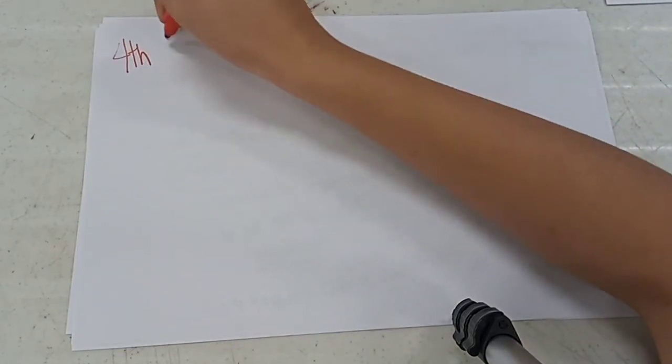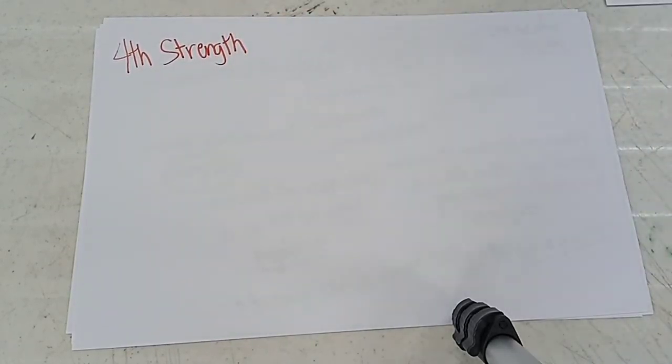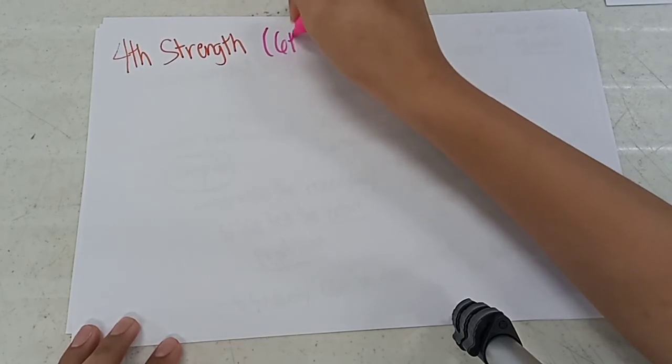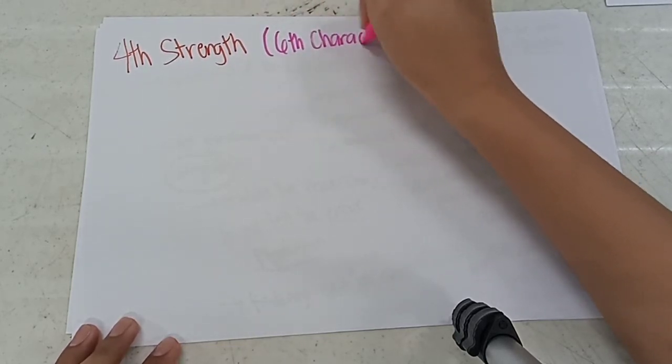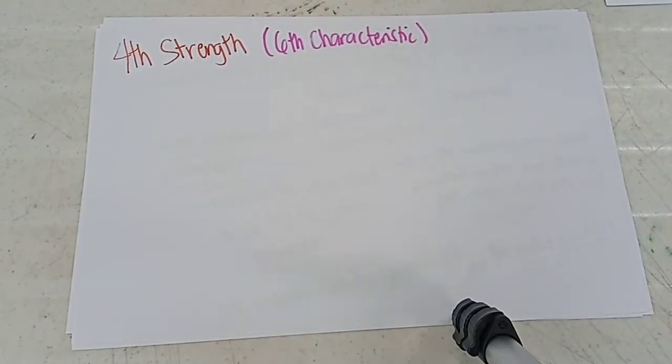So we have the fourth strength. Okay. So the fourth strength of quantitative research is actually concerned with one of the characteristics of quantitative research, and that is the sixth characteristic. So what is the sixth characteristic once more? Quantitative research is replicable. Okay?